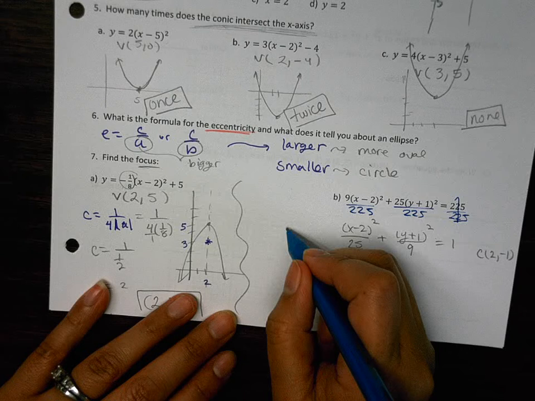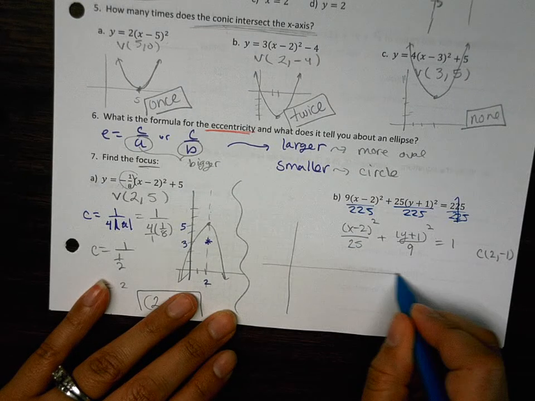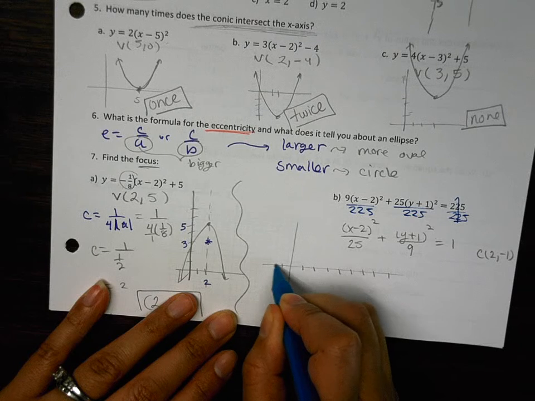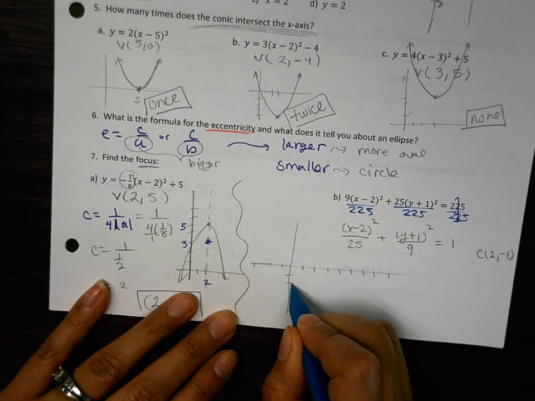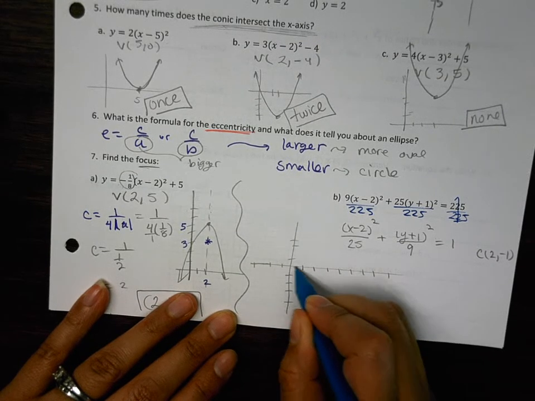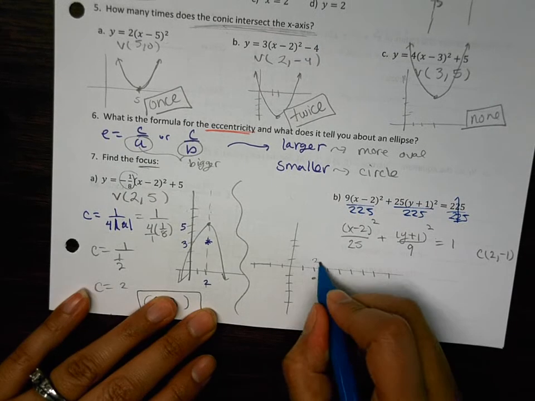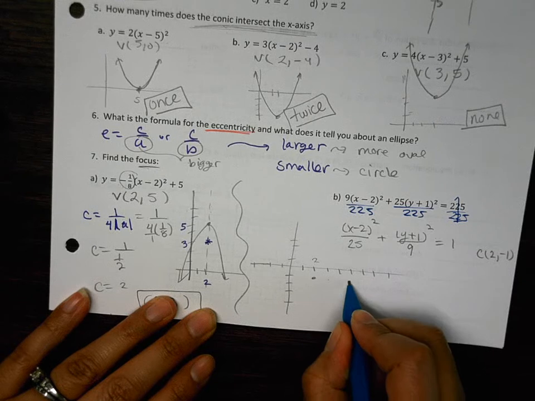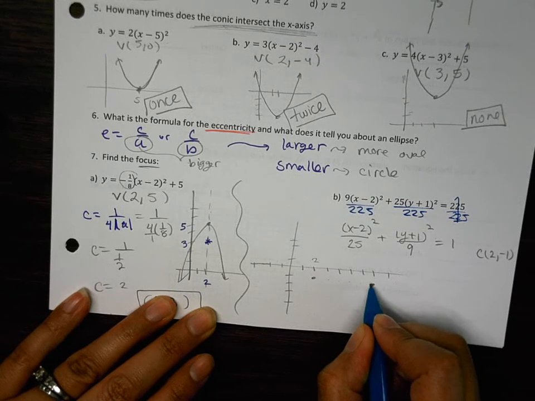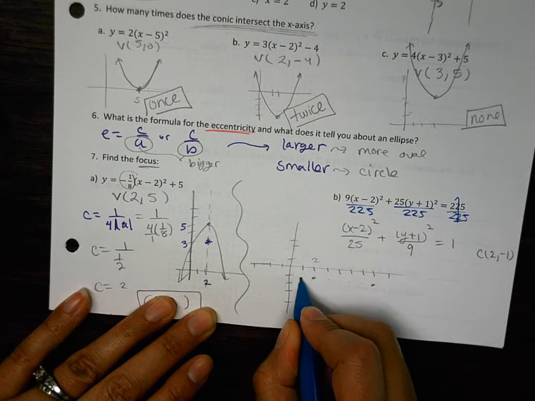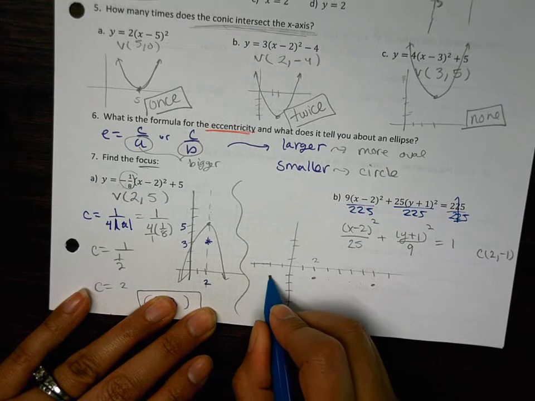Okay. 2, -1. How far right and left? 5. 1, 2, 3, 4, 5. Again, 1, 2, 3, 4, 5.